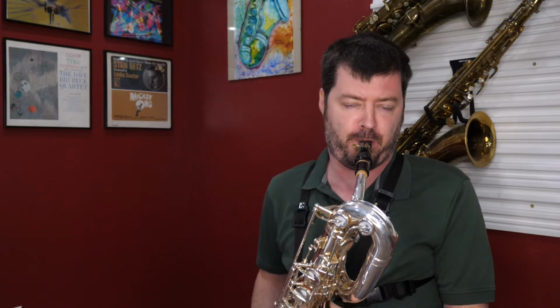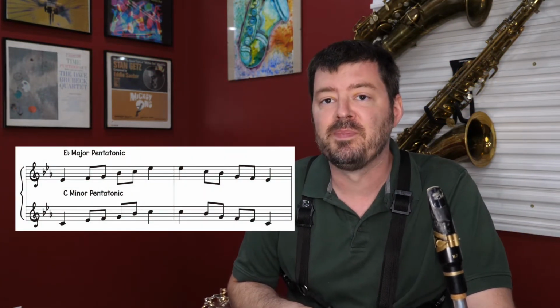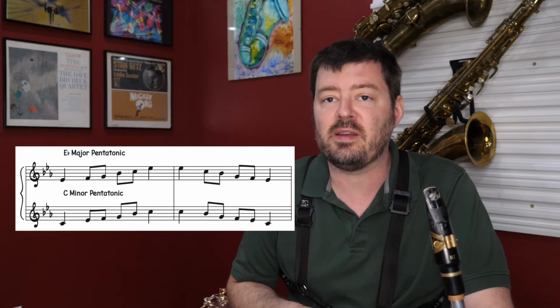Simple scales don't really sound that great when we play them note after note. But a pentatonic scale feels very natural and very musical. Pentatonic scales typically have 5 notes in them, hence the name pentatonic. And they generally come in 2 basic flavors, major and minor.